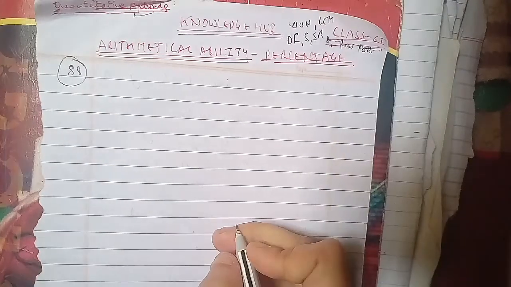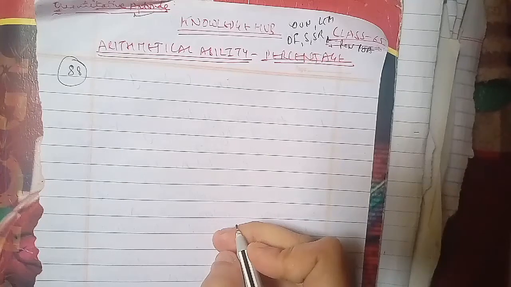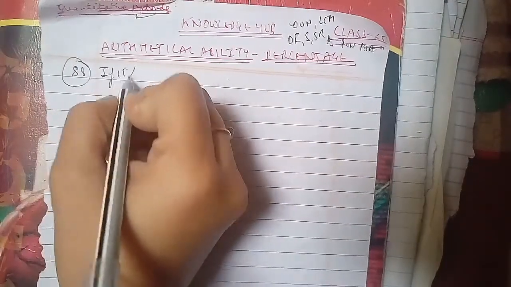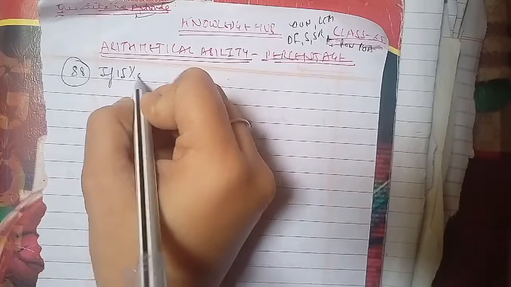Let's go ahead with the question, the 88th question of the session. This is class 65. If 15% of 40 is greater than 25% of a number by 2, then the number is?